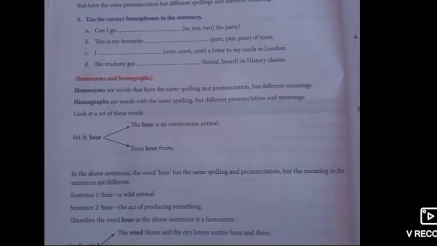Okay, so here the third question is given, that is, use the correct homophones in the sentence. Yes, now can I go dash the party to two? What will come? Yes, that's in your hands and you have to find it. Okay, complete it.